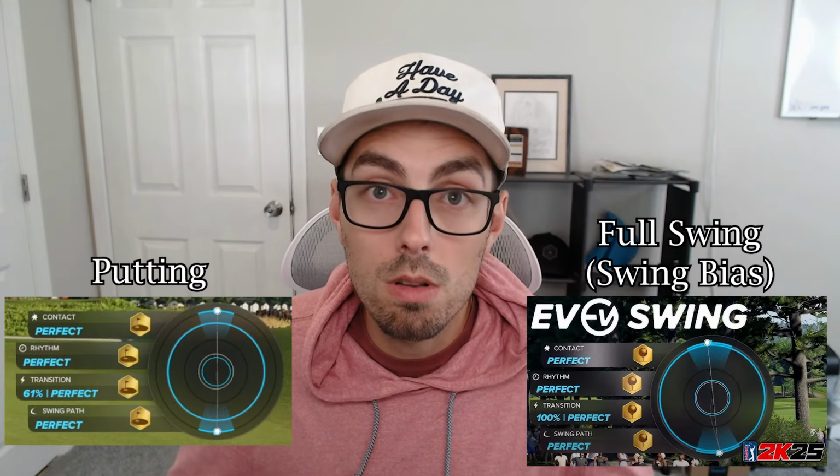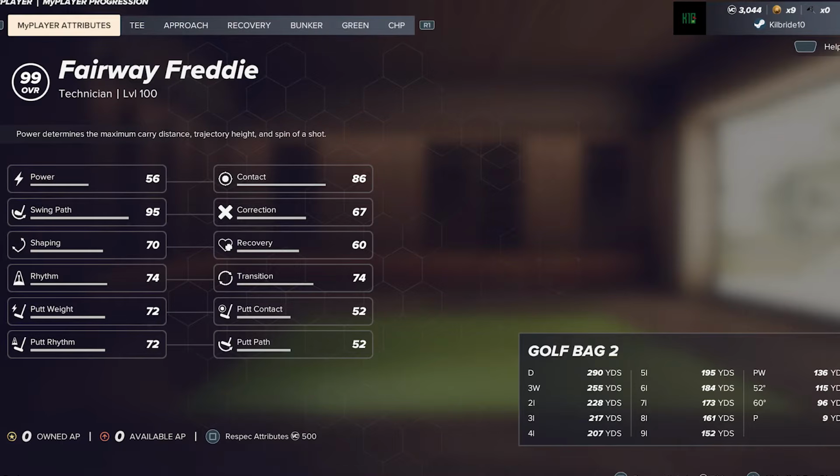Remember, all putts are straight back and straightforward motion, which is different from the swing bias that's used on all other shots. If you happen to be a person that is struggling with either of these, be sure to practice that straight down and straight up motion. And if you continue to struggle, consider spending some attribute points to improve your player and widen the forgiveness area.